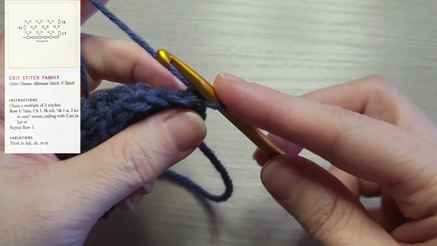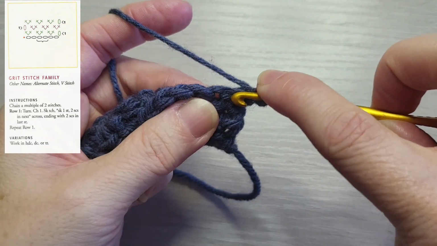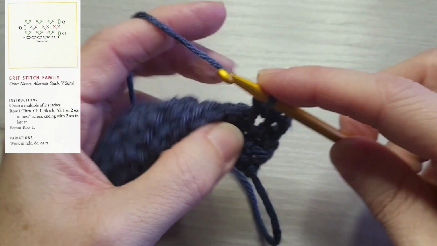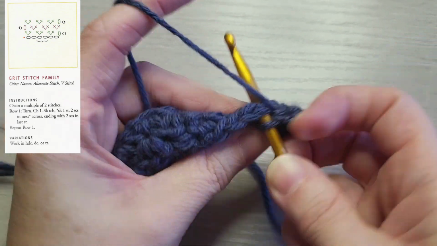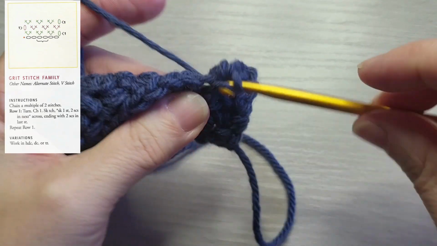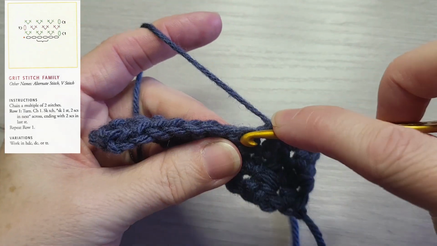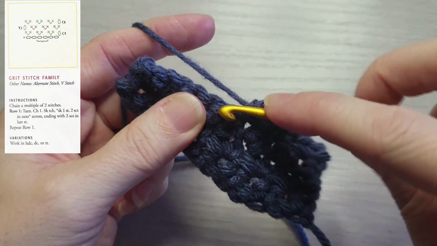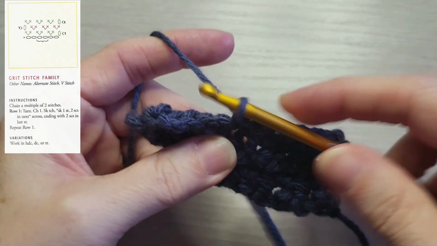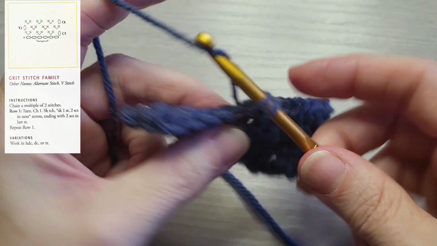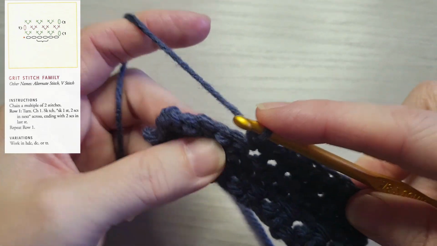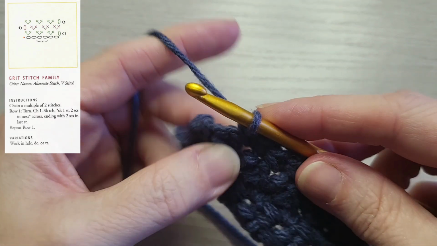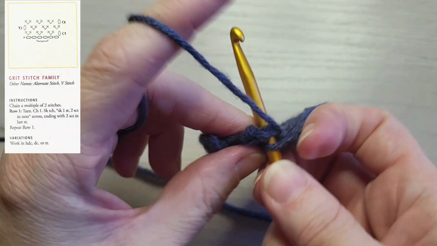We're going to turn, chain 1, skip that first stitch, go into the next stitch, 2 single crochets on that. Skip 1, 2 single crochets. Skip 1, 2 single crochets. Skip 1, 2 single crochets. Haha, I almost forgot that second one. Skip 1, 2 single crochets. Skip 1, 2 single crochets.